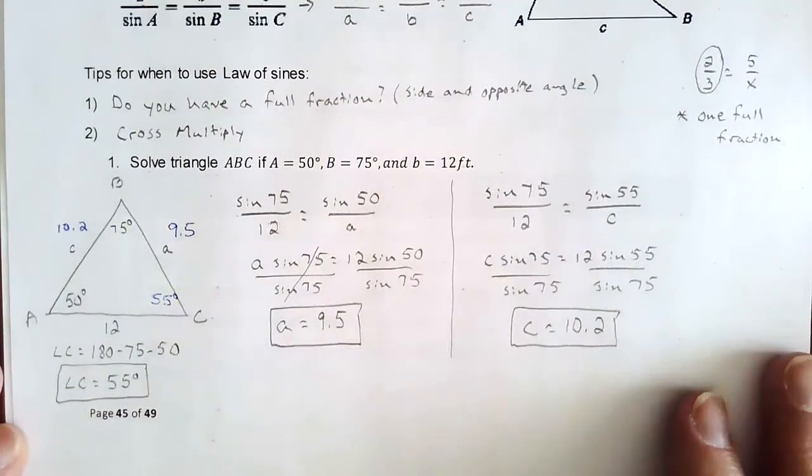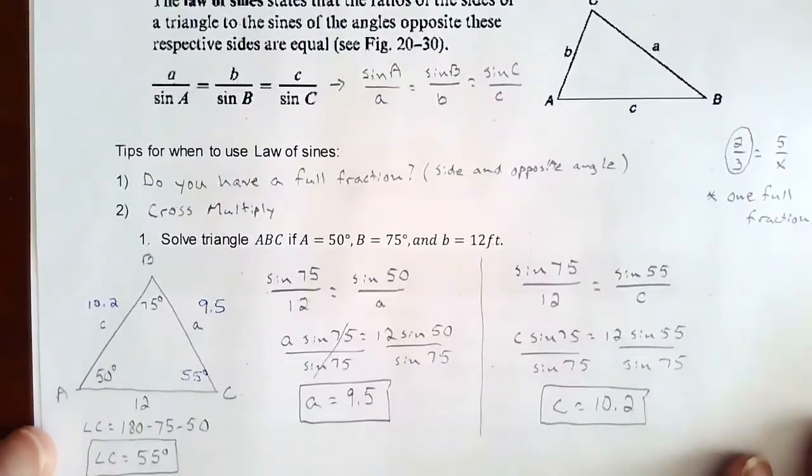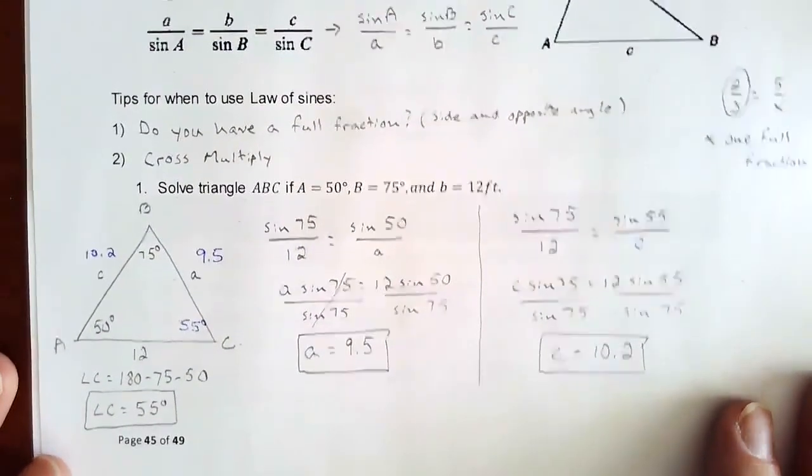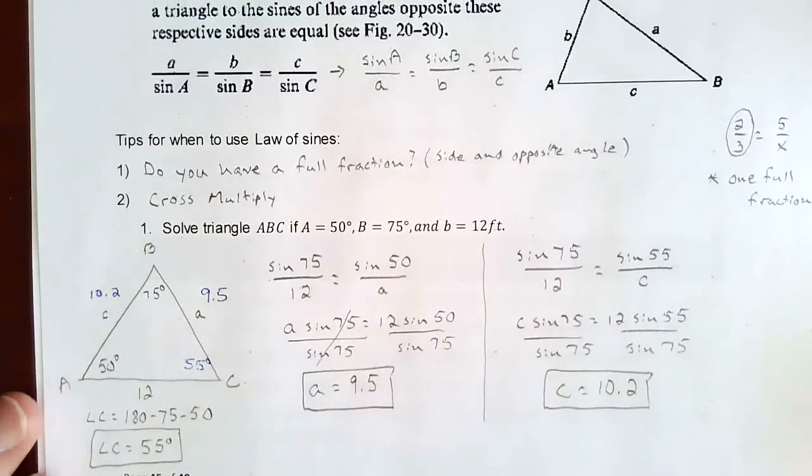All right, so that was an introduction to law of sines and going through one problem. So again, the key is, do you have one full fraction? And if you do, you can use law of sines.